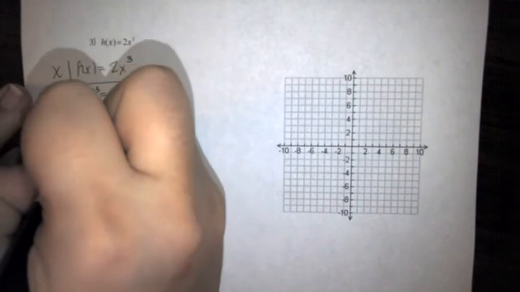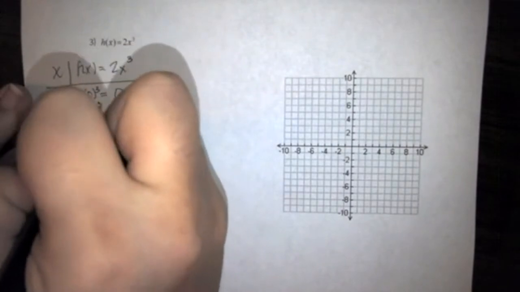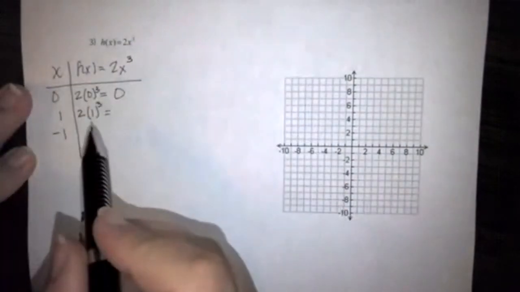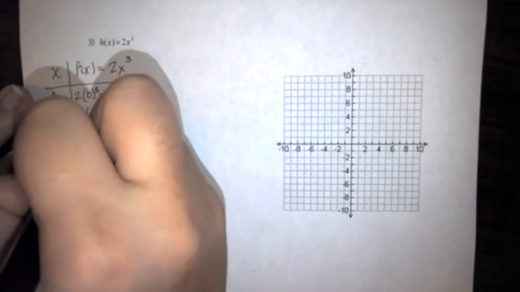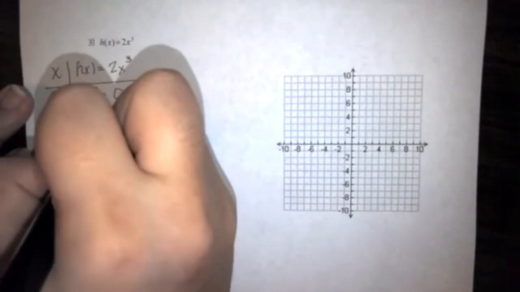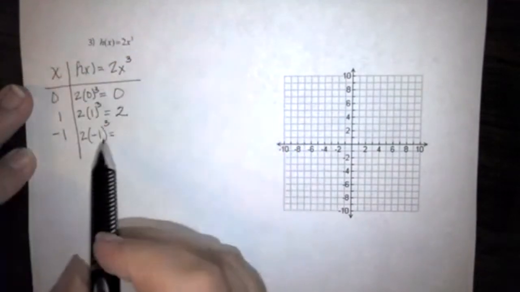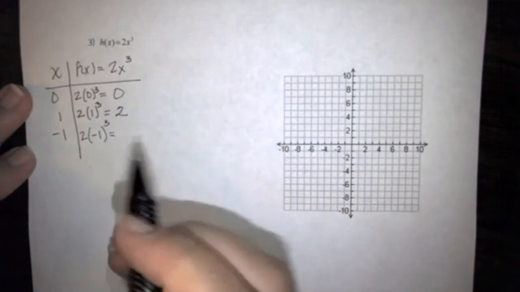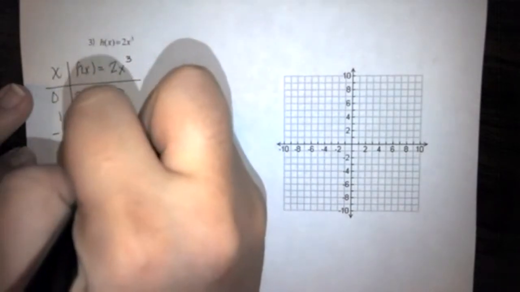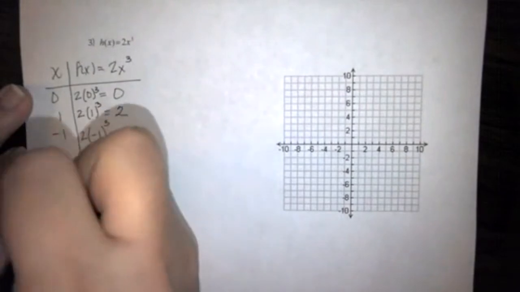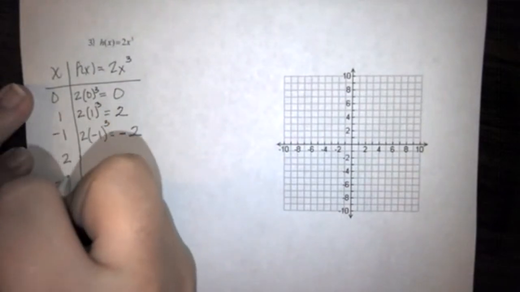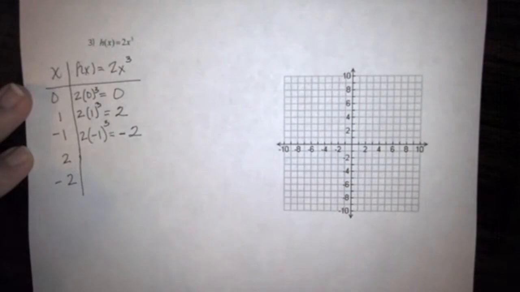So I'm going to have 2 times a 1 cubed. Well, 1 cubed is 1 times 2 gives me 2. Now I have 2 times negative 1 cubed. So negative 1 cubed is negative 1 times 2 gives me a negative 2. Now just to make sure we're following along, I'm going to then also use 2 and negative 2, and that should give me enough points to clearly see what's going on with my graph.